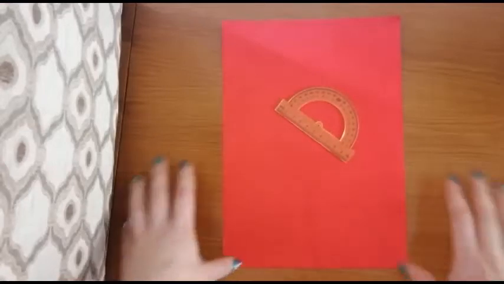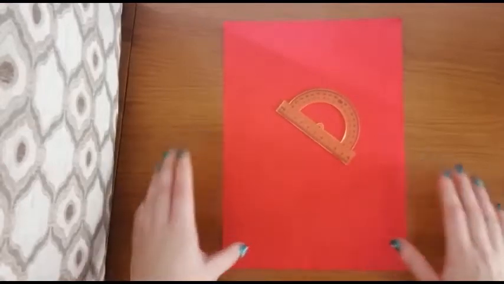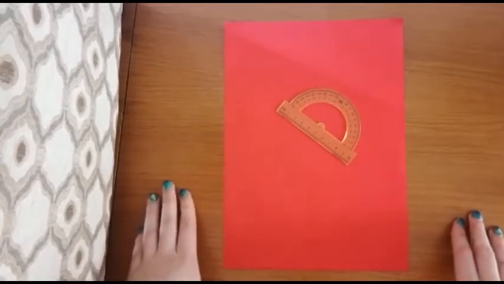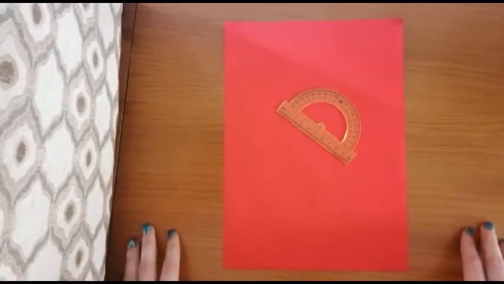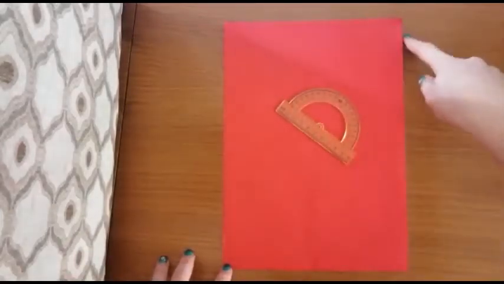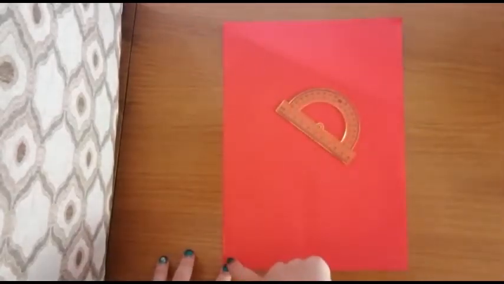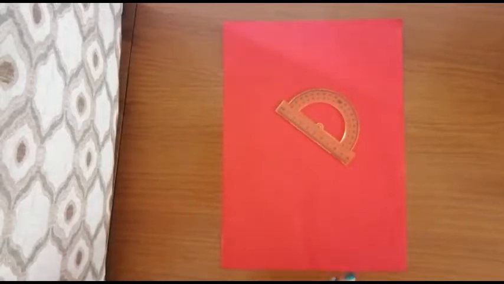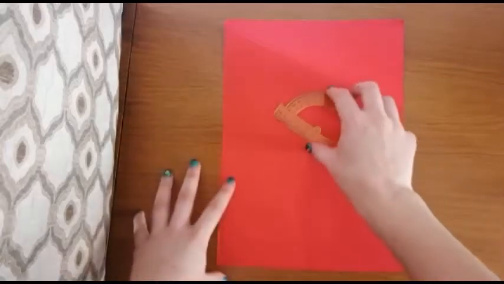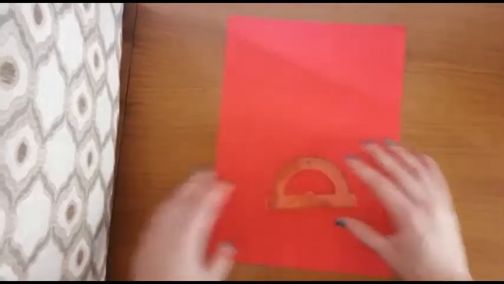Enjoy! So, starting with an A4 piece of paper, what shape is this? Yes, it's a rectangle. How many sides does a rectangle have? 1, 2, 3, 4. If we look at the angles, what kind of angle is it? Can you remember? So it is a 90-degree or right angle, okay?